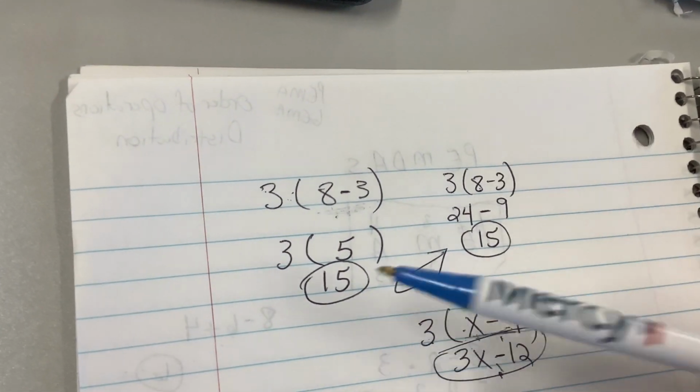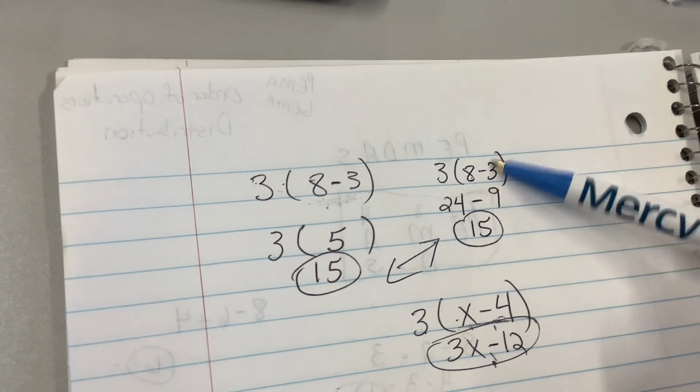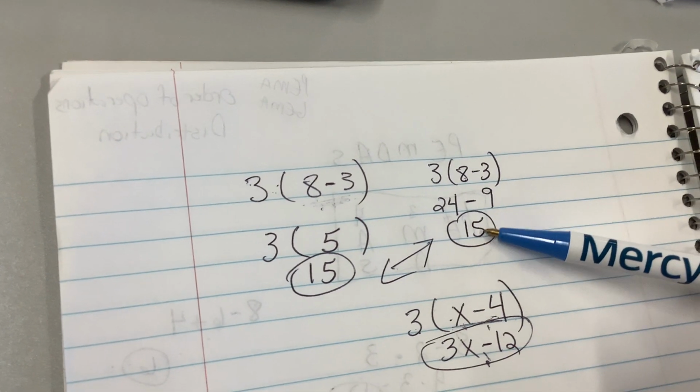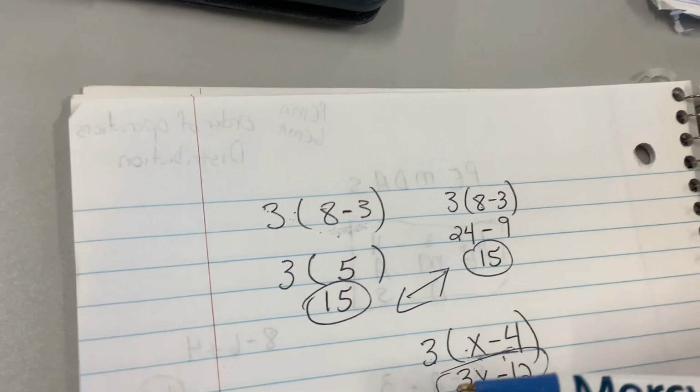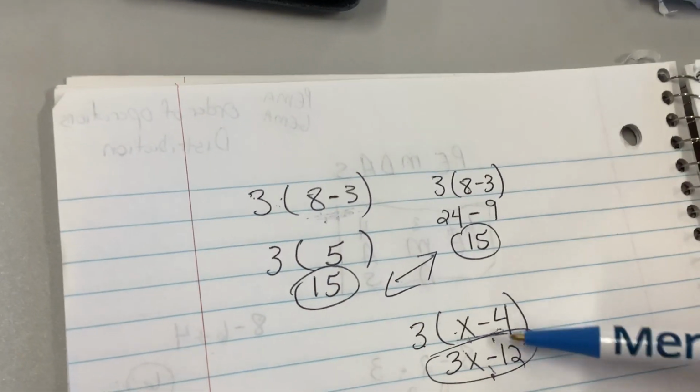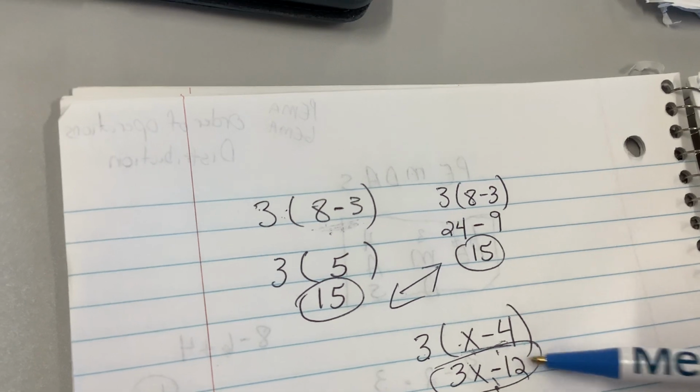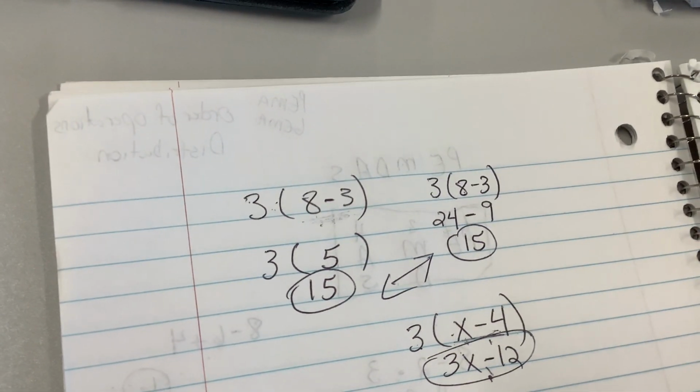A good thing to do maybe is to work them like this first and then make sure you're coming out the same. I know it's a lot of work, but that's what we do with math. We practice so that we understand it and we get better at it, so that when we get to this harder material, we are prepared and ready for it.